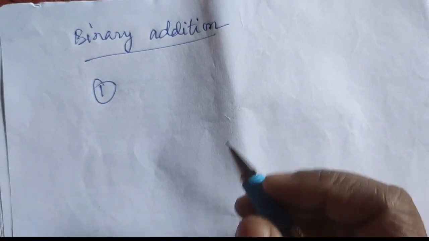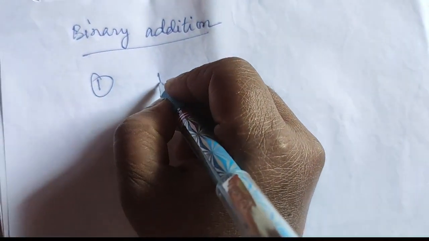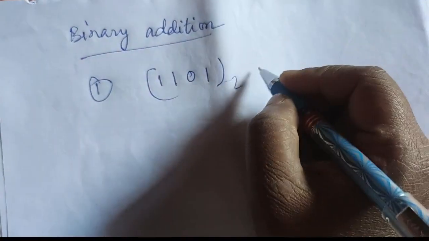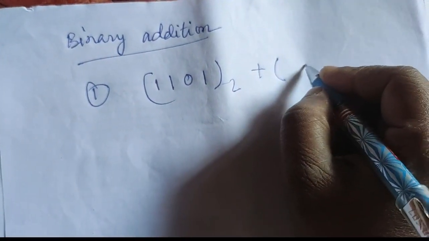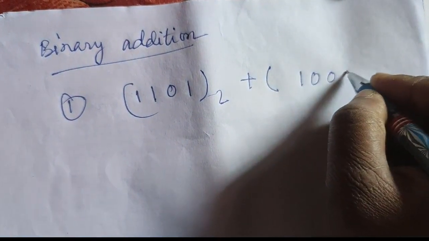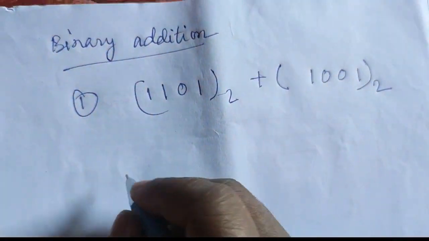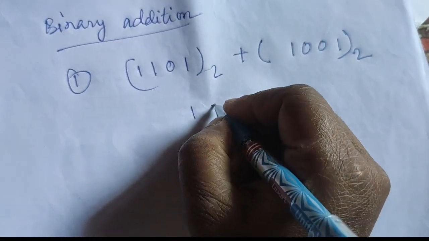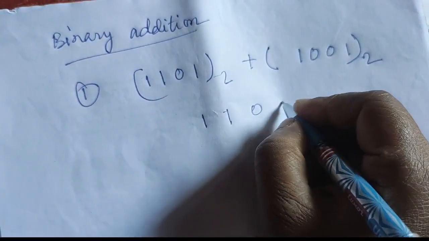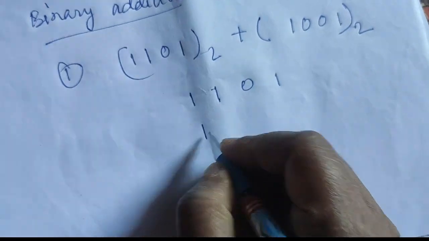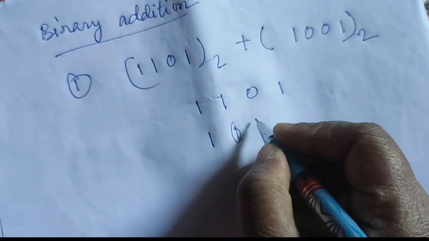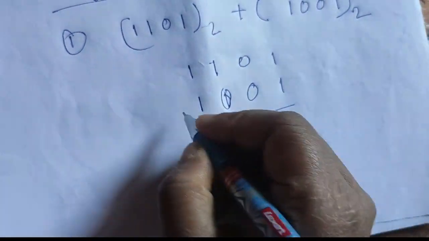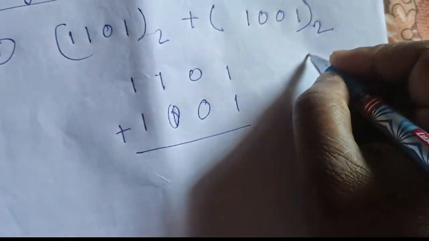Let's start this another problem. Now let's take these two binary numbers, 1101 and 1001. We will add these two binary numbers. So let's start it. Let's write these numbers, 1101 and 1001. Now first write this truth table.